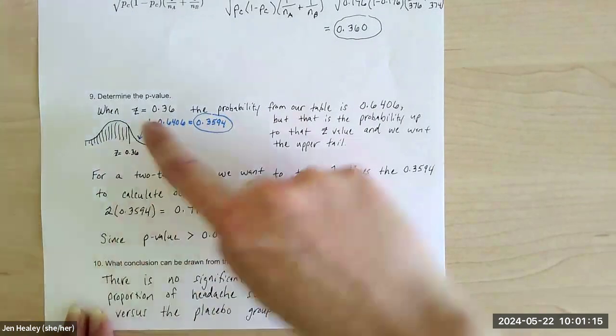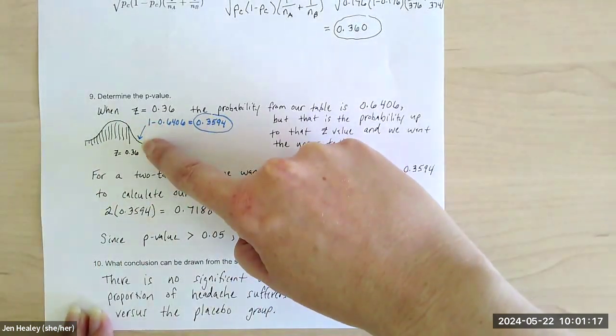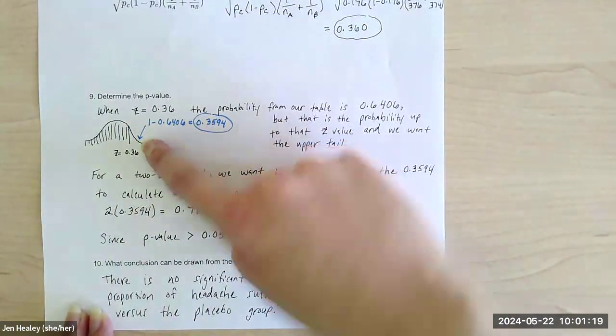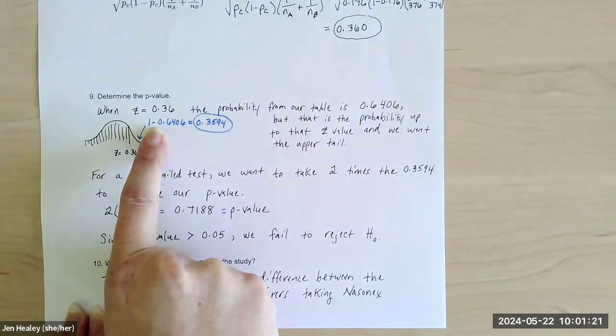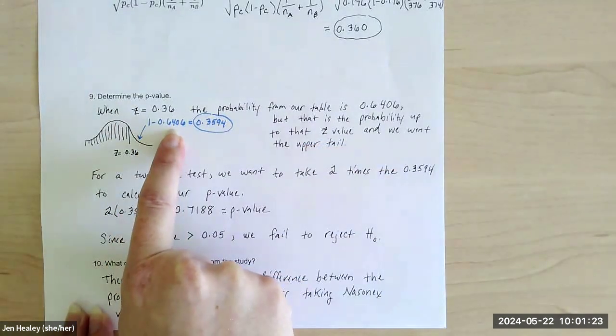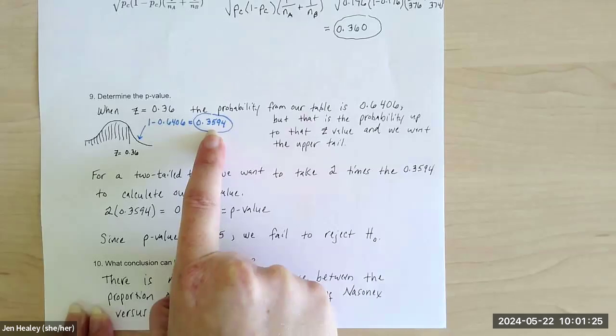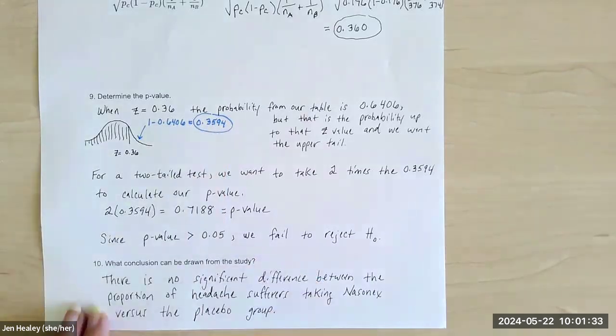but I actually want the value under the tail. So I want the opposite of that amount. So I want 1 minus that 0.6406, which comes out to be 0.3594. Okay. One slightly extra complication is that this is also a two-tail test.